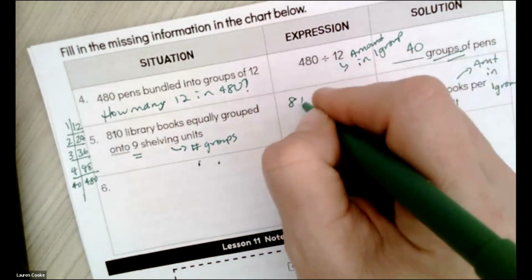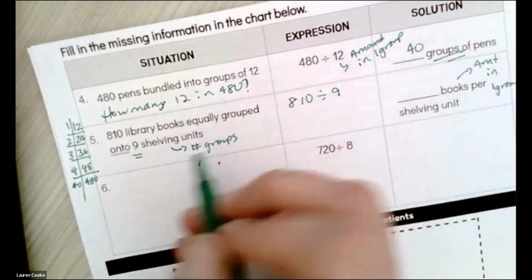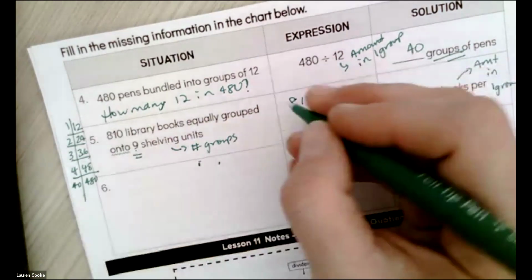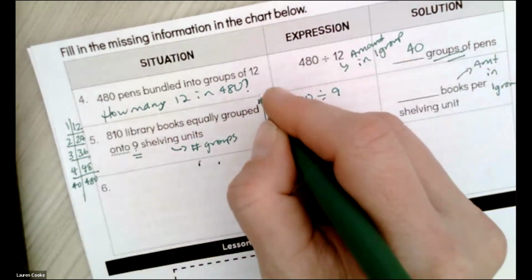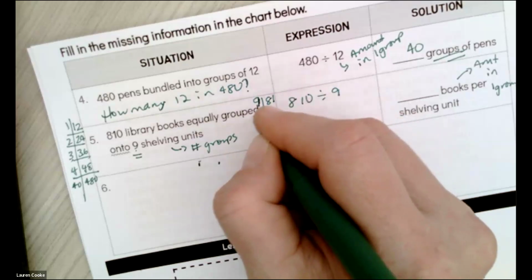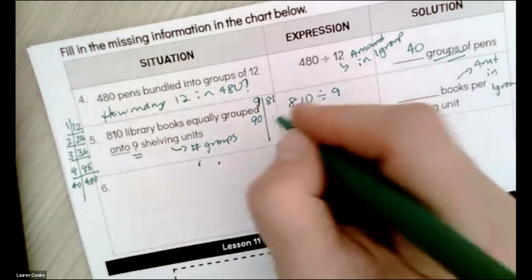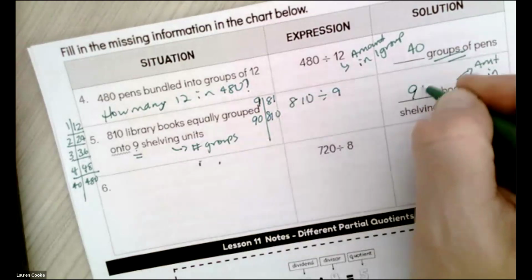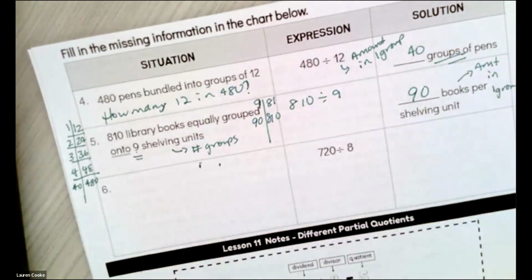Okay, so we have 810 divided by 9. So it's how many 9s in 810? Well, I know 9 times 9 is 81. So what if I have 90 times 9? I'm going to get 810, and that's going to be a 90 there. Okay. All right. Oh, let's write a problem.